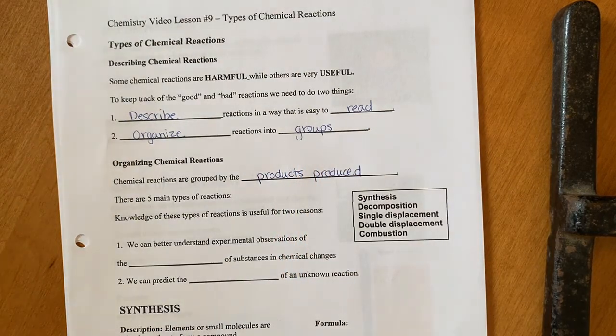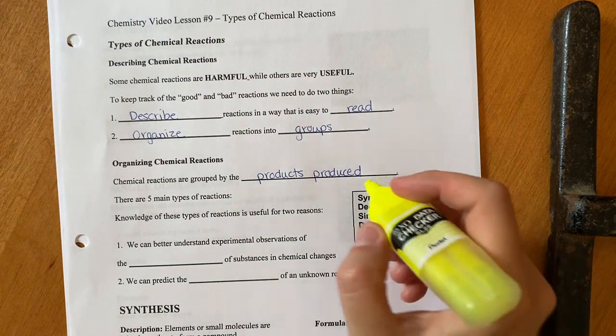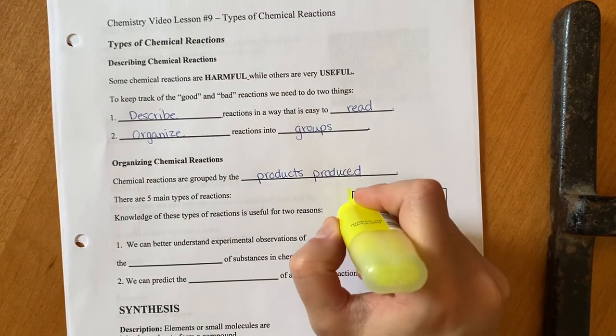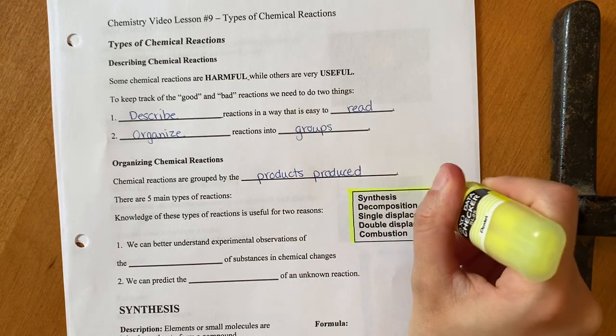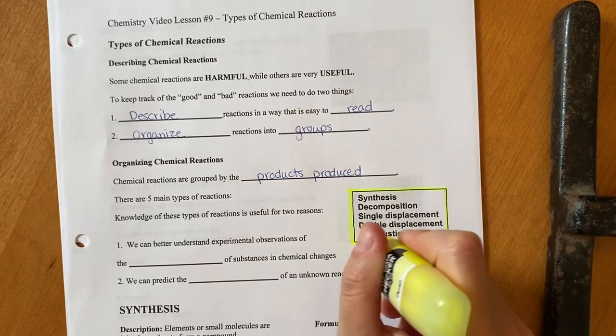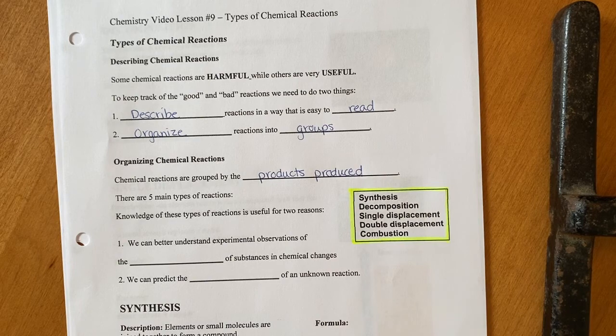There are 5 types of reactions: synthesis, decomposition, single displacement, double displacement, and combustion. We're going to go through each of those types and talk about the characteristics of each one and how we can identify them.